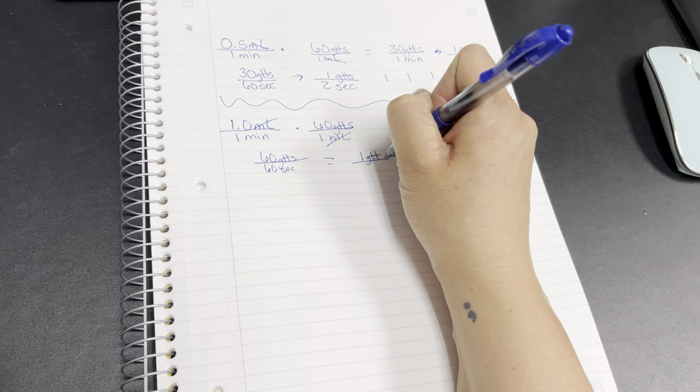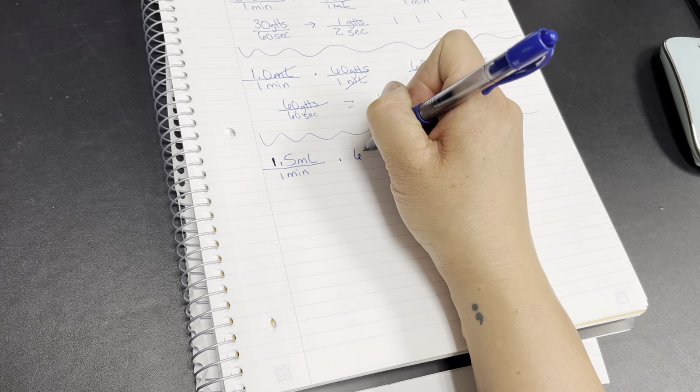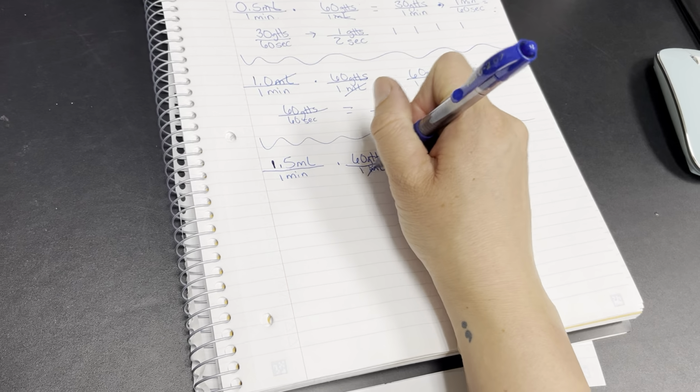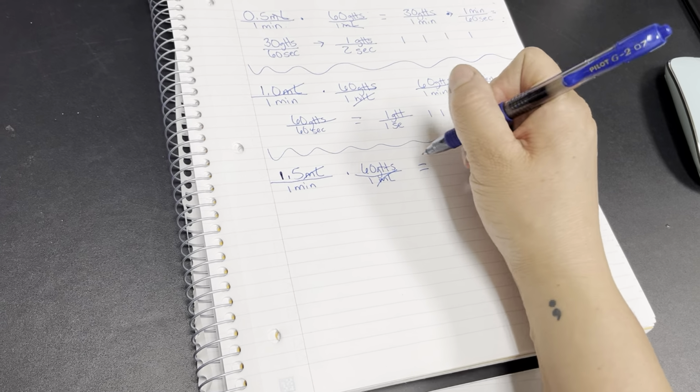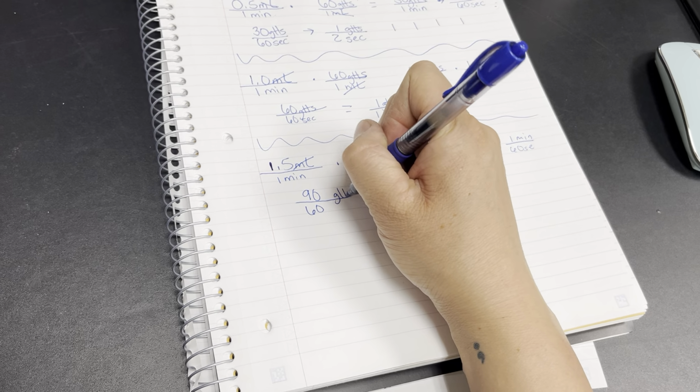All right, next we have 1.5 milliliters over 1 minute times 60 drips in 1 ml. I feel like my handwriting is getting worse. All right, cross cancel. 1.5 times 60 is 90 drips in 1 minute. 1 minute over 60 seconds is going to give us 90 drips over 60 seconds.